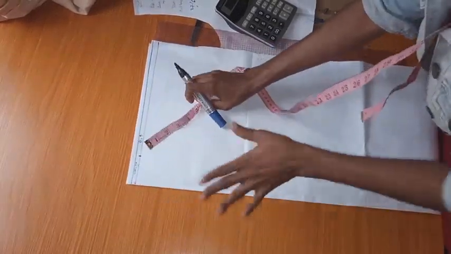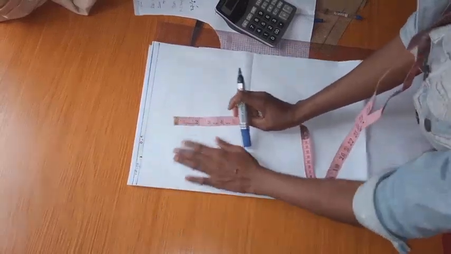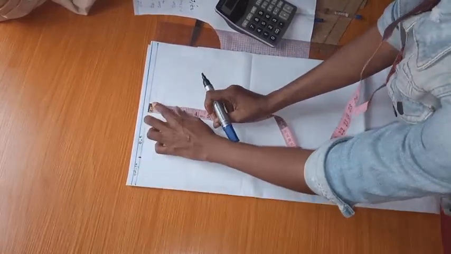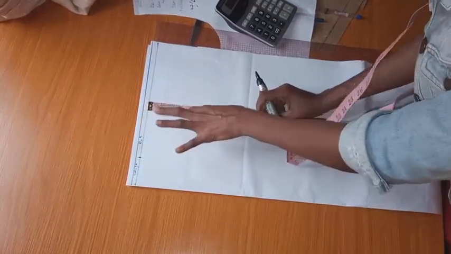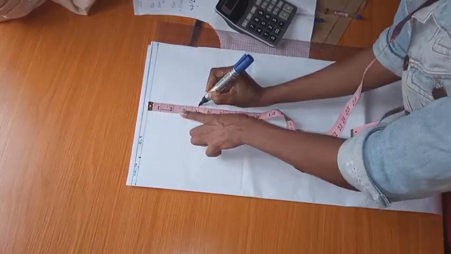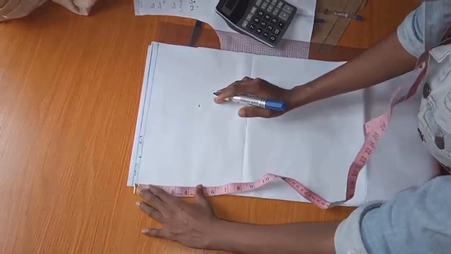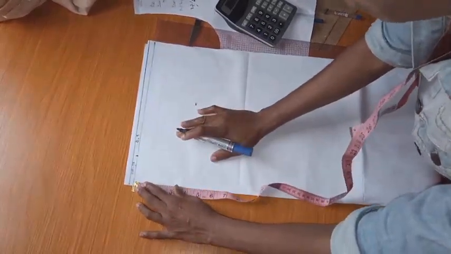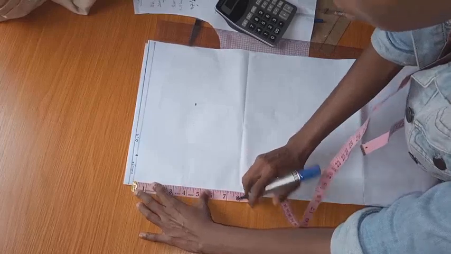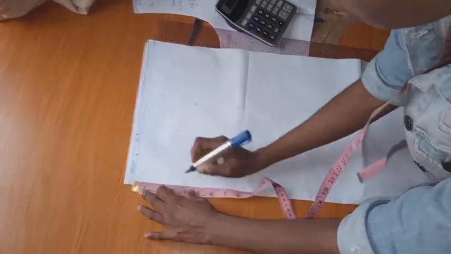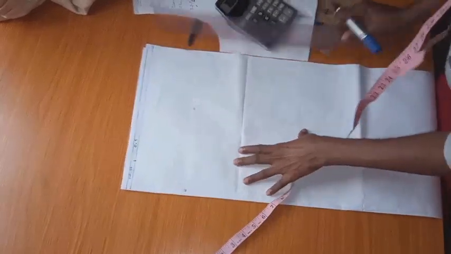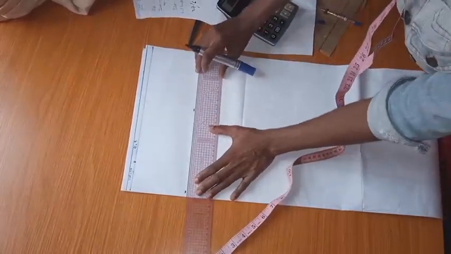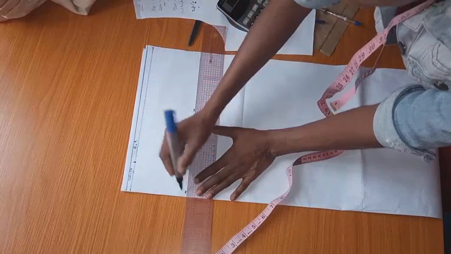You'll understand by the time I'm cutting. The next thing I'm doing is taking my hip line measurement of 8 inches. This 8 inches is not a constant, so always measure your client or whoever you're sewing for, from the waist down to the hip line. Some people can be 9. So you draw a line across.